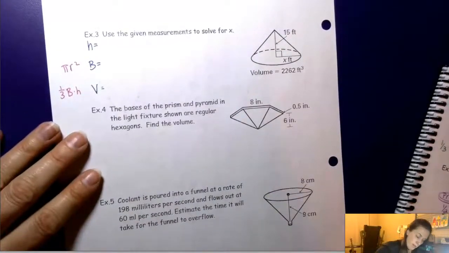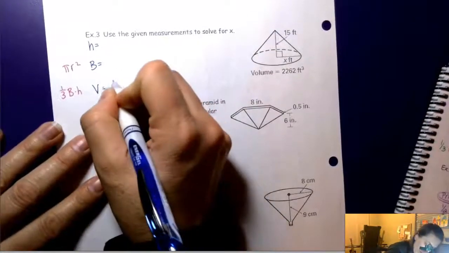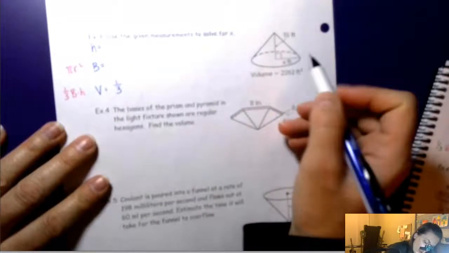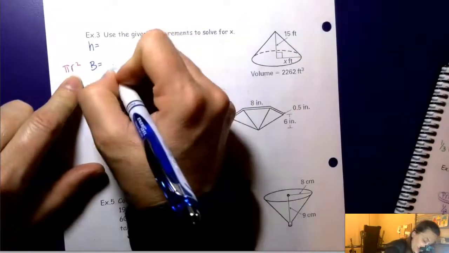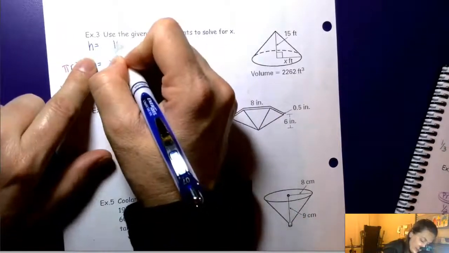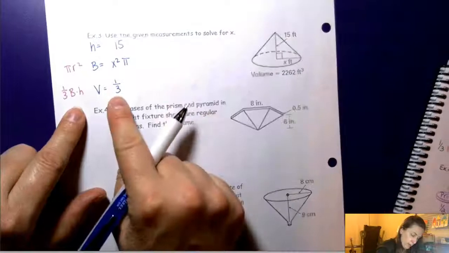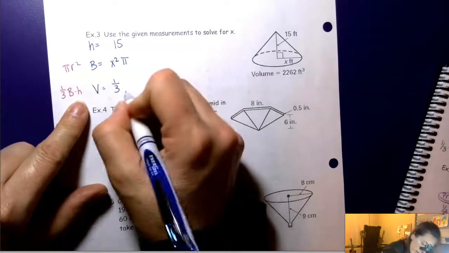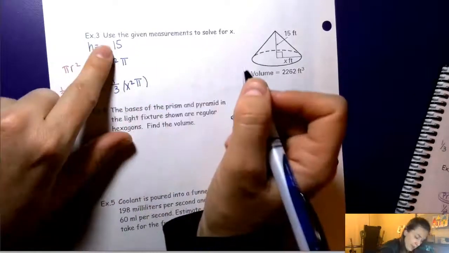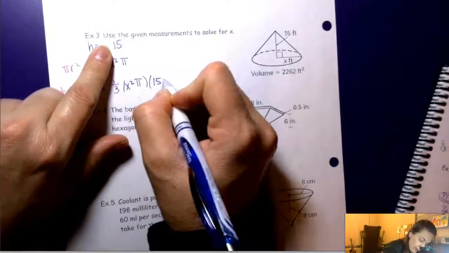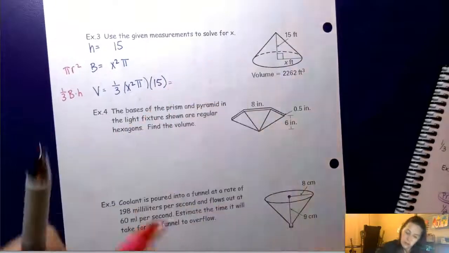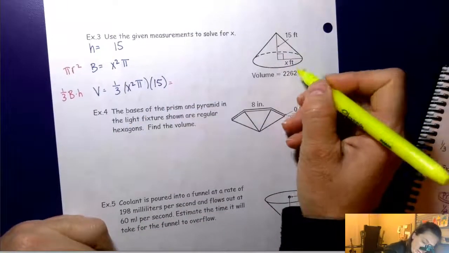I know that my volume is 1/3 area of the base, radius is x squared, I get x squared pi. Height here is 15. So 1/3 x squared pi times my height of 15. And I know that this has to be equal, then tell me the volume over here.